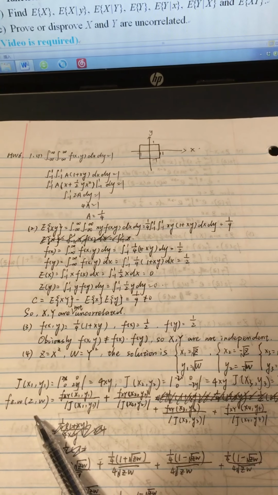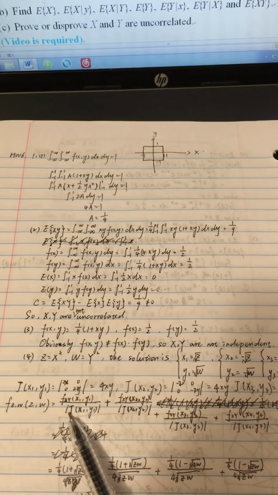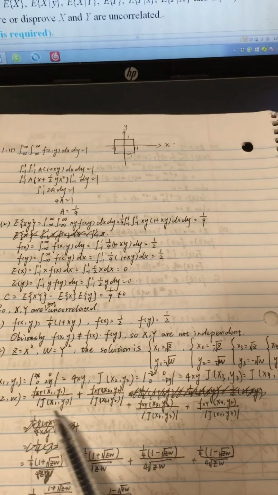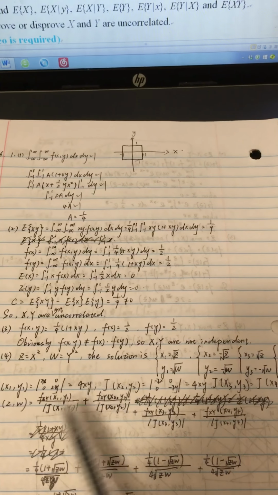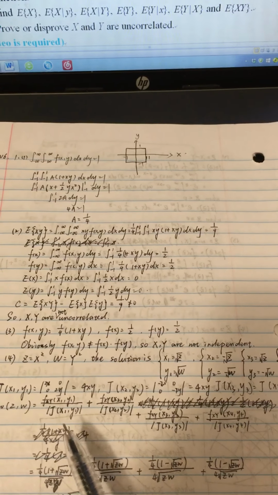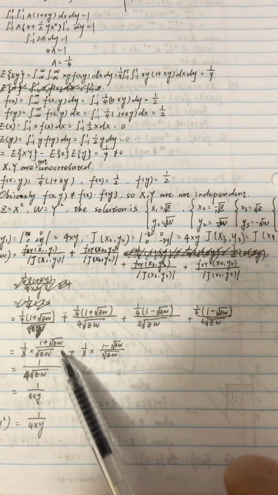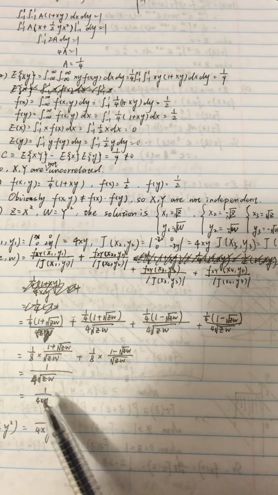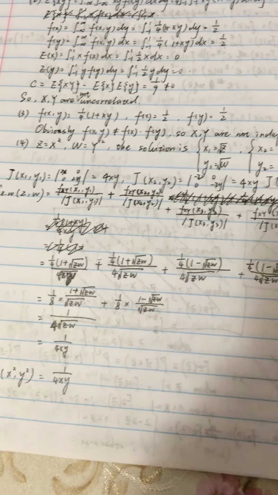So from the theorem, we could get the joint density function of z and w is the value of f(x,y) over the absolute value of the Jacobian, which gives the final value 1 over 4xy. So the joint density function is 1 over 4xy.